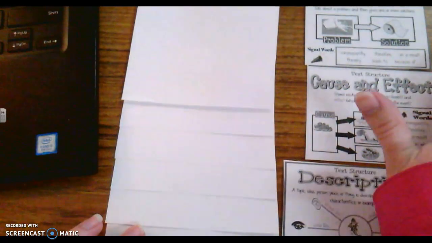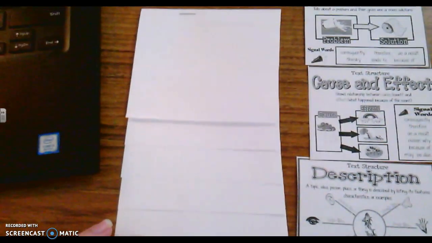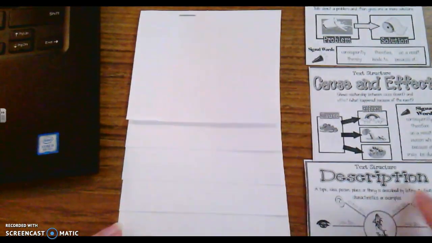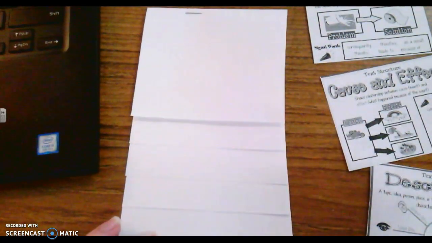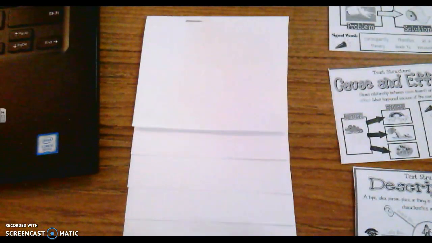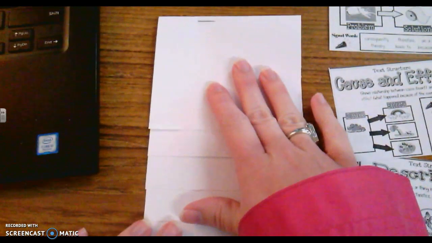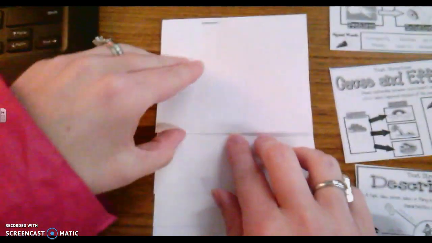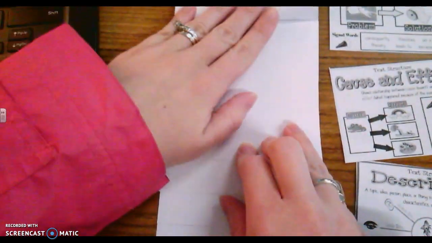Okay, I've got some more over here. So pause the video, get those cut out, and then come back to the video and I'll show you what else to do. Okay, so hopefully you've got your text structures cut out. We'll label this in just a second, but first, let's go ahead and get everything glued in.